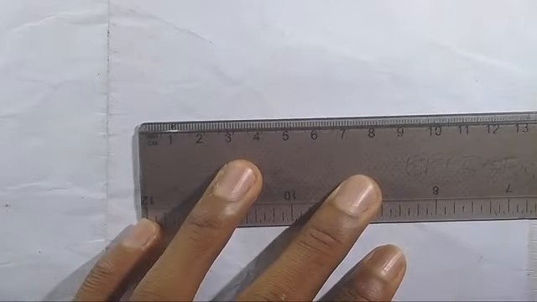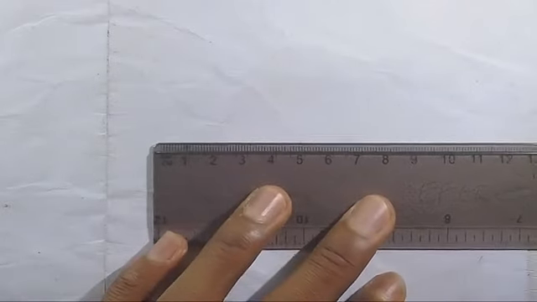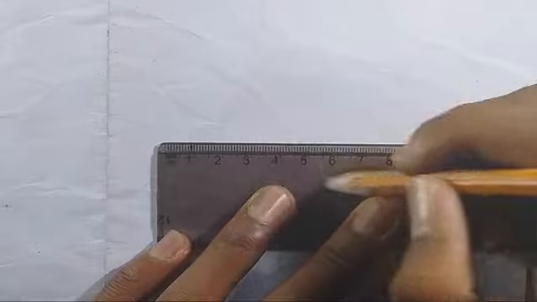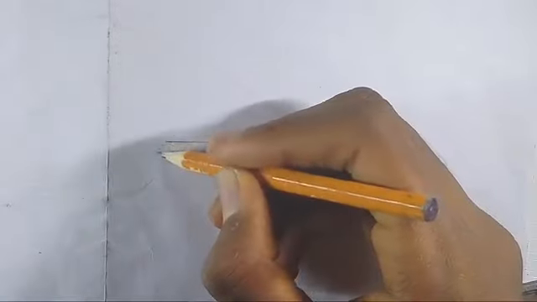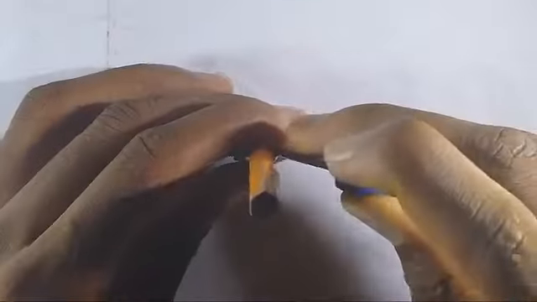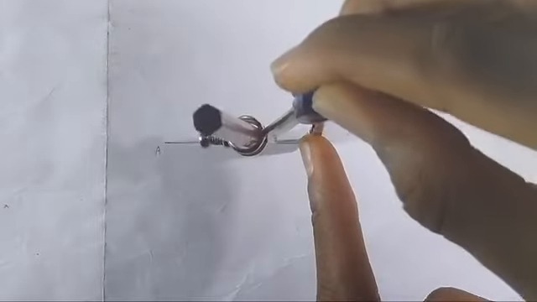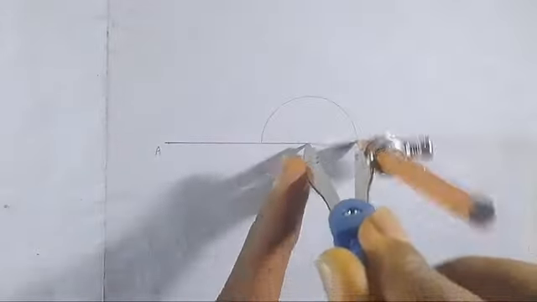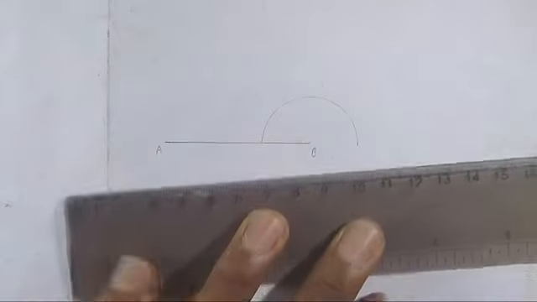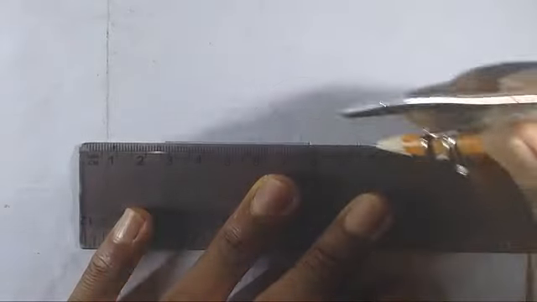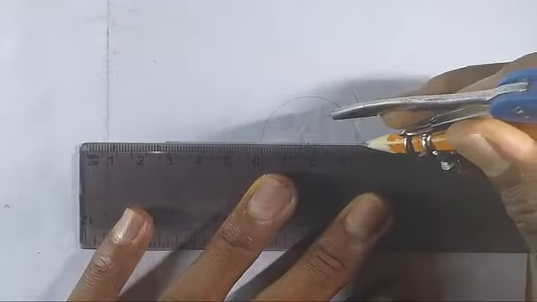To get our angle 75 degrees, we first draw a diameter of any length of our choice. So let's use 5 centimeters. We draw a diameter of 5 centimeters. Good. Then we have our point A and point B. At point B, we draw the semicircle. Then we extend the line so that we can have this point.